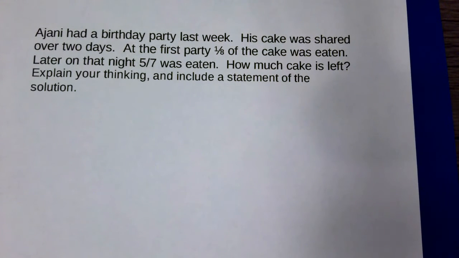So here's our question about a Johnny. A Johnny had a birthday party last week. His cake was shared over 2 days. At the first party, 1/8 of the cake was eaten. Later on that night, 5/7 was eaten. How much cake is left? Explain your thinking and include a statement of the solution.